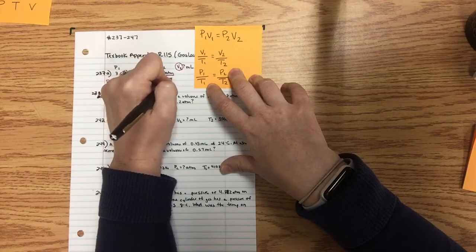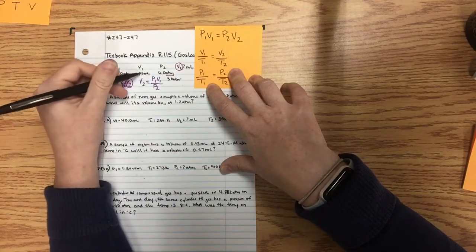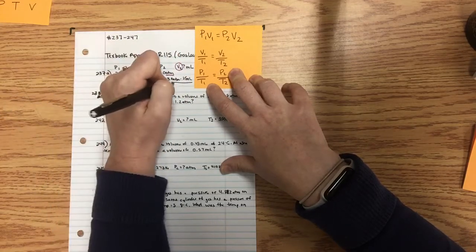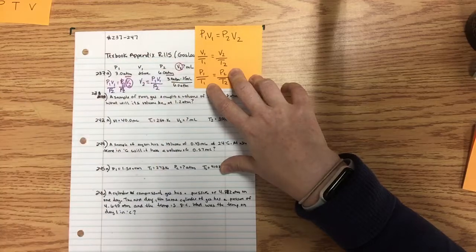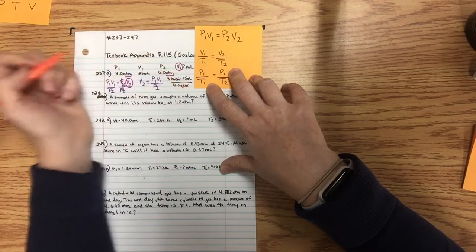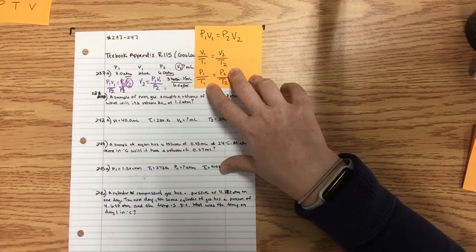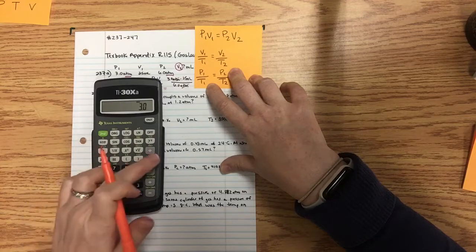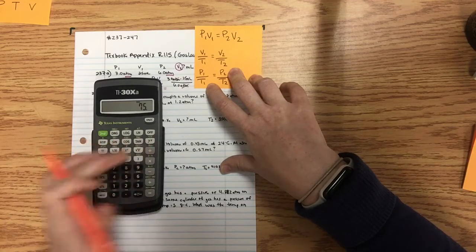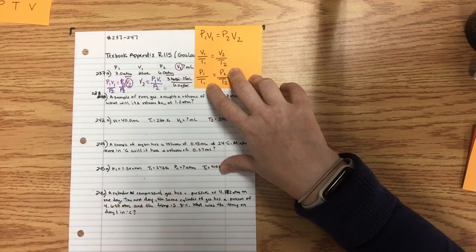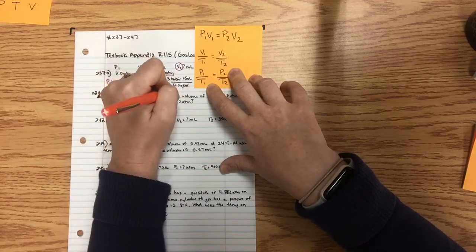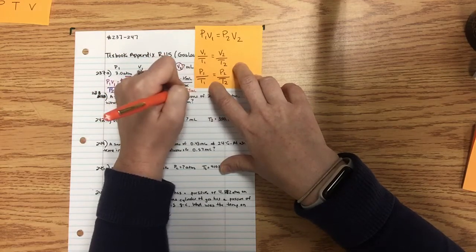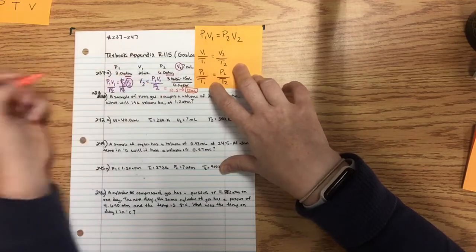So I have 3.0 atmospheres for pressure 1. I have 25 milliliters for volume 1, divided by 6 atmospheres for pressure 2. Now we'll notice that my atmospheres cancel, and so all I have to do is multiply and divide. So I take my calculator and I say 3 times 25 divided by 6, and I get an answer of 12.5. I only have 2 sig figs, so I'm going to round that to 13 milliliters, and that would be my answer for 237A.